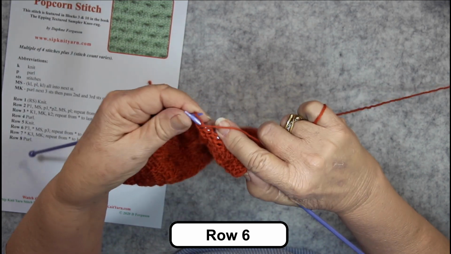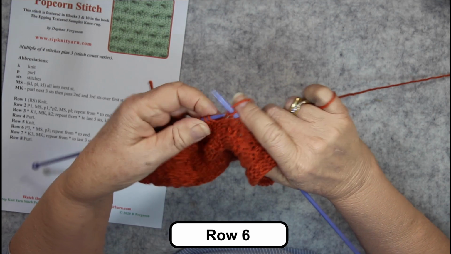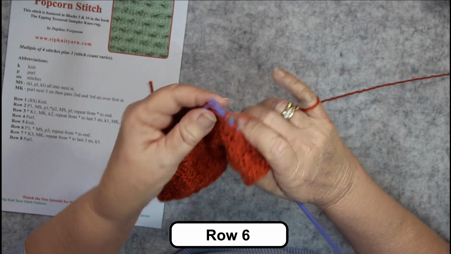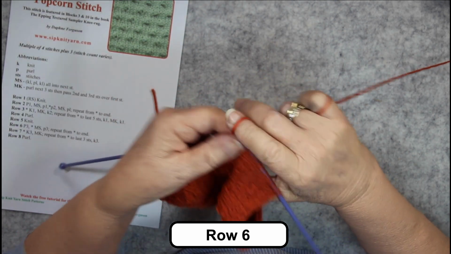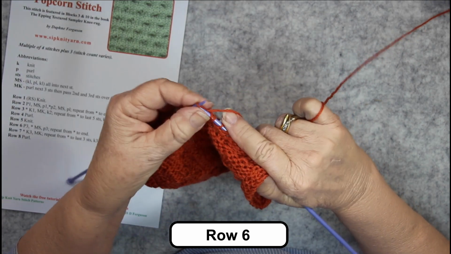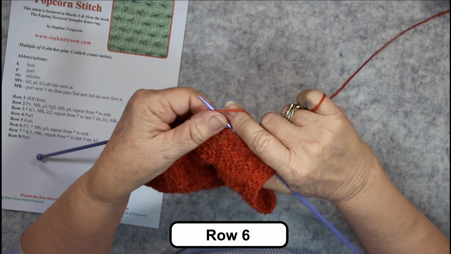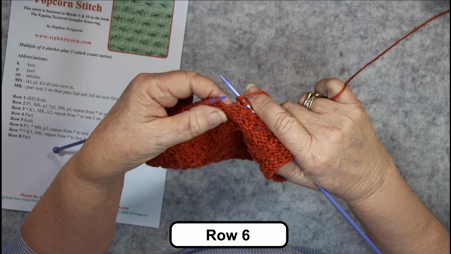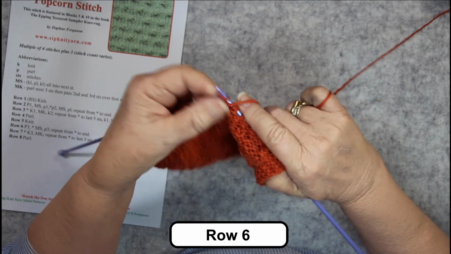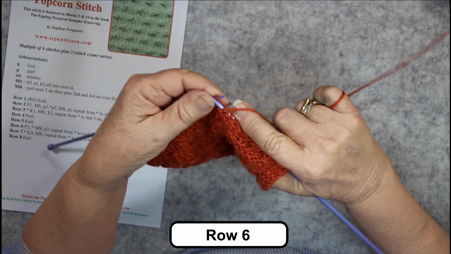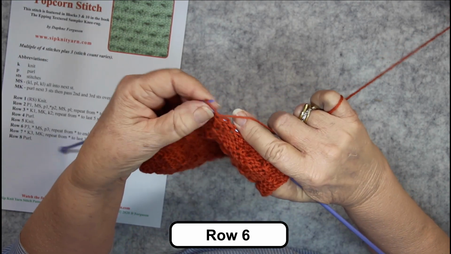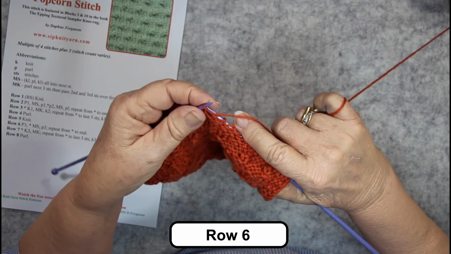You can always feel if you're in the right spot. Then make the next cluster, knit 1, purl 1, knit 1. Now the purl 3, and I can feel that bobble there, and it's directly under that. It keeps everything in line. And continue to the end of the row.